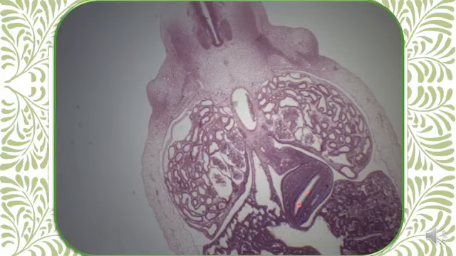Here, gut represented by stomach, wider lumen, in the foregut containing the dorsal mesentery and the ventral mesentery. Ventral mesentery, liver, and you can see a large duct of the liver.